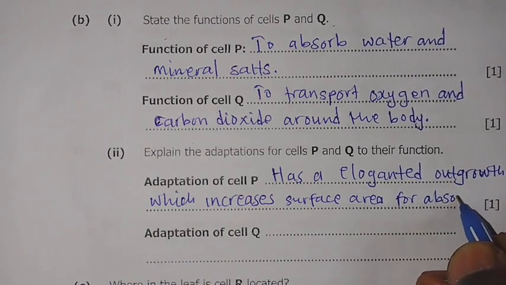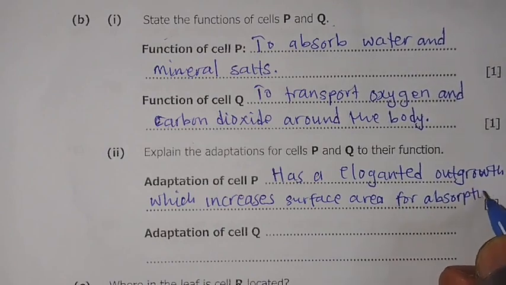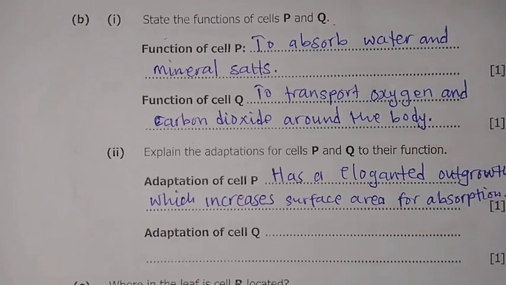So this is the adaptation for the root hair cell, which is labeled as cell P.